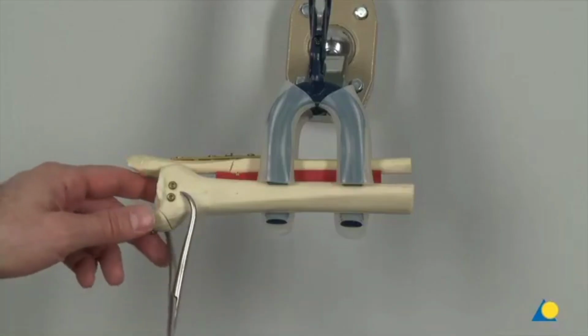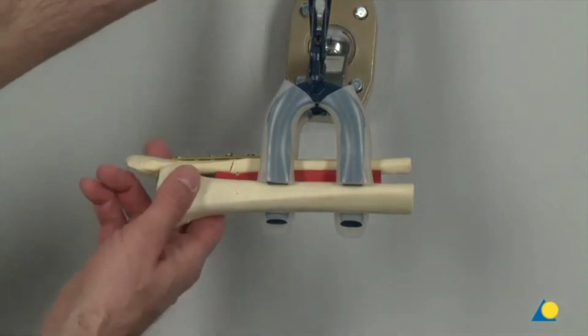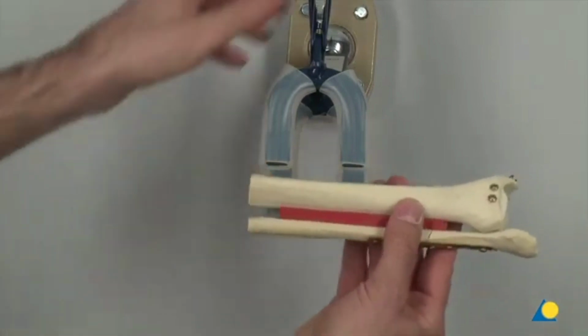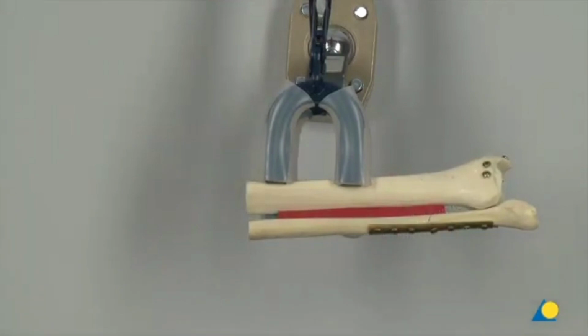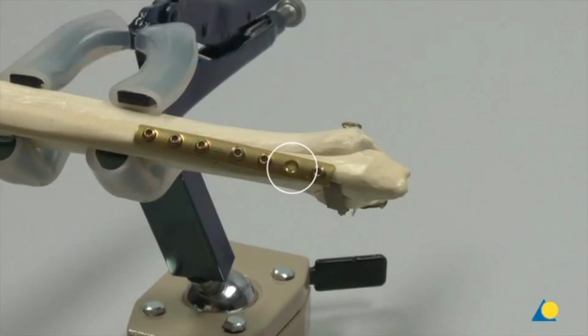The reduction forceps is removed. To facilitate the insertion of the position screw, the bone model is released from the clamp and rotated 180 degrees. To facilitate the insertion of the position screw, the bone model has been returned to its original position. In the clinical situation, the ankle is dorsiflexed for the insertion of the positioning screw. This ensures that the upper ankle joint is at its widest position.